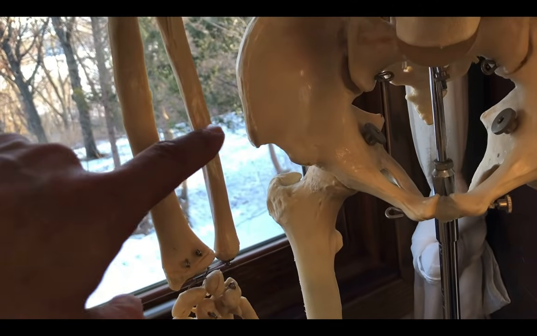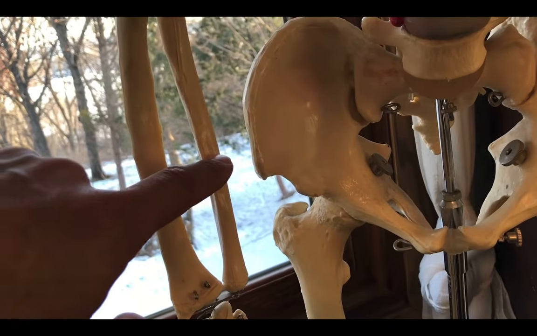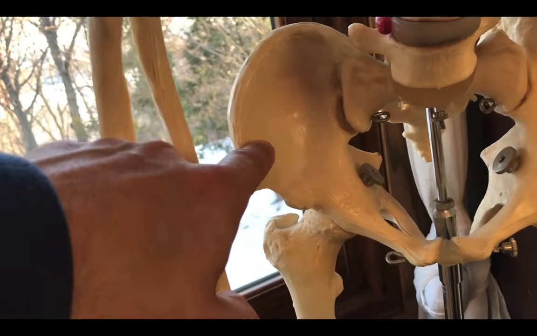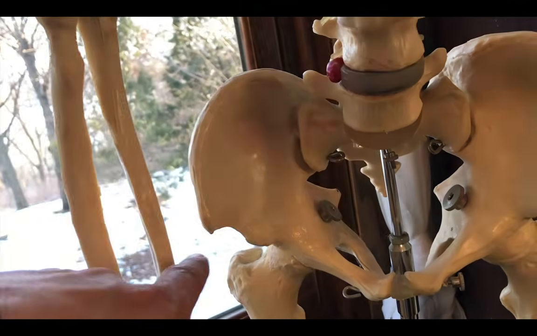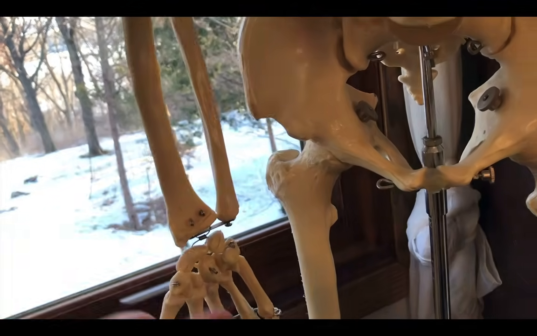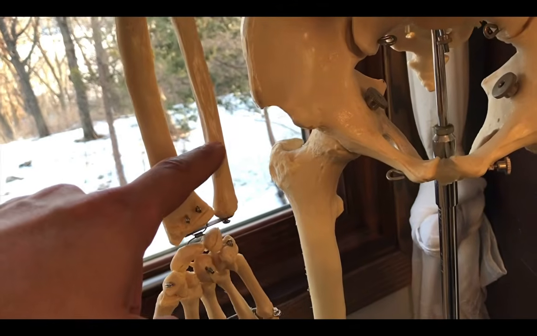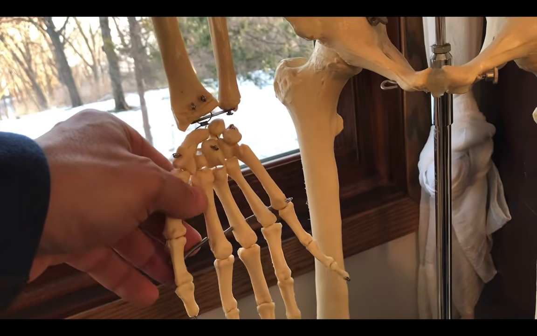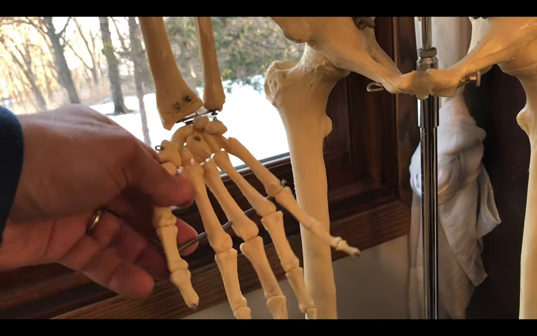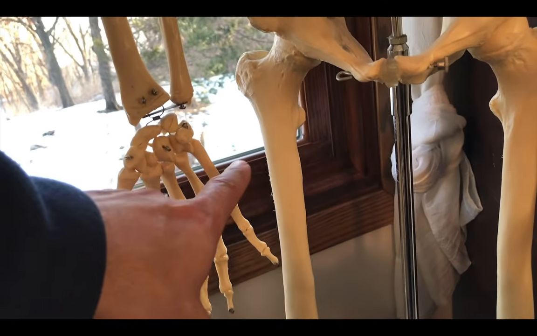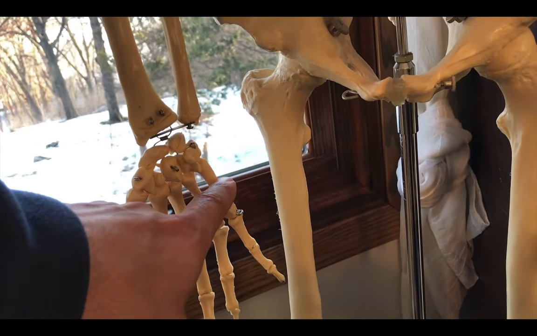Well, how can you tell ulna from radius? How do you remember? Well, ulna starts with the letter U, and U is closer to U. So that's how you can kind of remember. Here's U, and here's the ulna. So the ulna is always above the pinky. And of course, the hand is supine, meaning it's facing forward. The palm is facing forward. So that's how you can tell the two apart. The ulna is above the pinky.